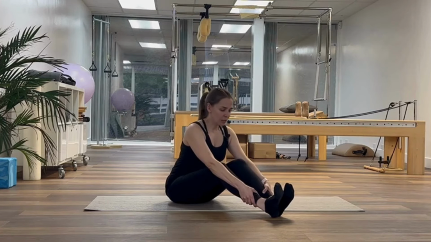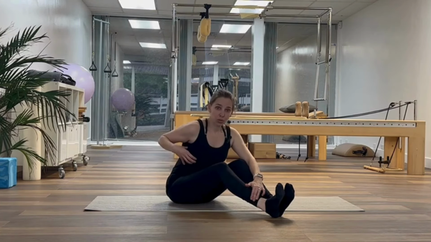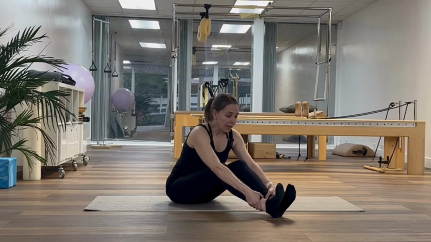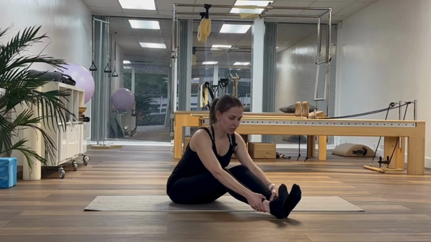And slowly extend your knees, but your main goal is to keep your torso and your legs connected. And you're only going to extend your knees as far as you can keep that connection. Keep a nice and tall spine, keep your shoulders down, and slowly extend your knees.